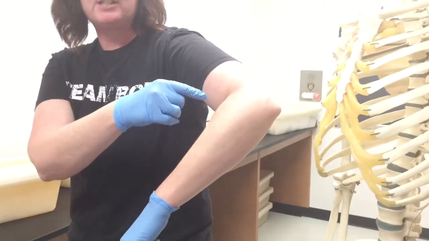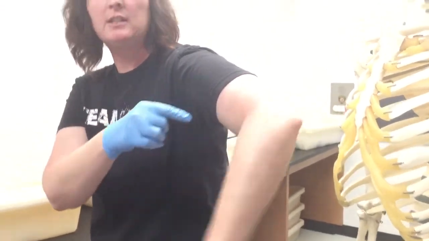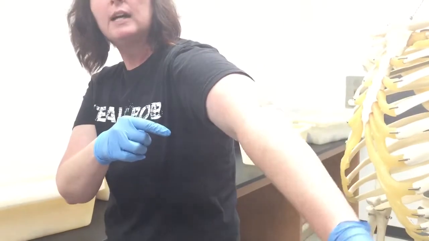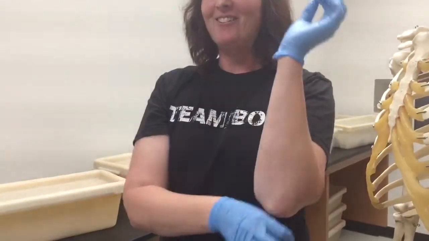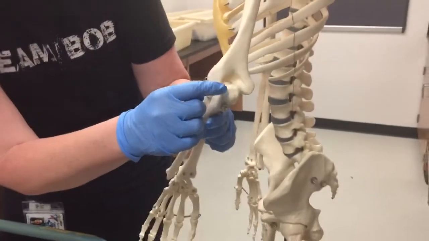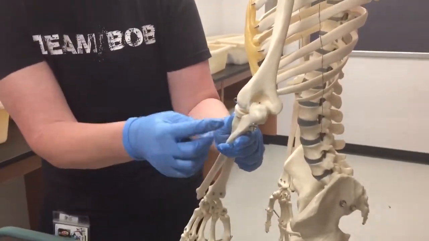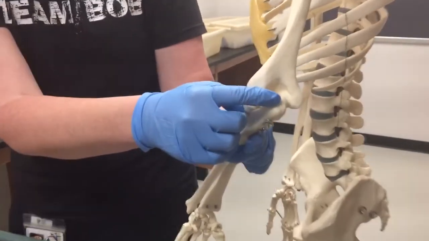And so here's all the action. So that's where the insertion is. Insertion, action. And so that's going to be on the ulna. If I were to get really sticky, I would say olecranon process, right? Here's the process. It's an overgrowth of bone on the ulna. This is the olecranon process.